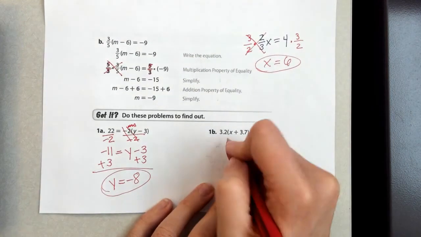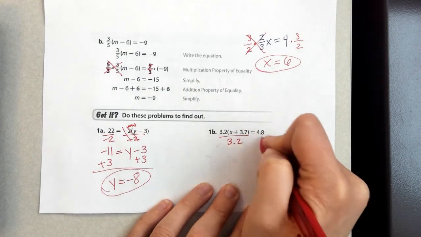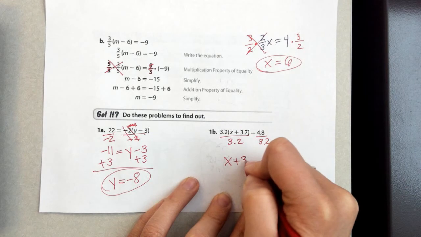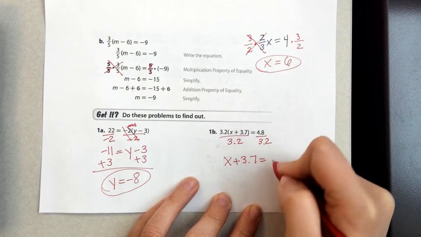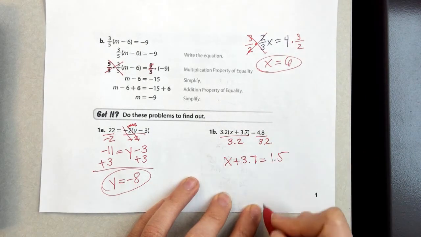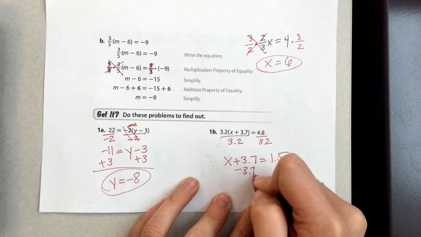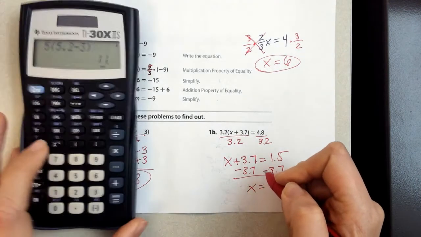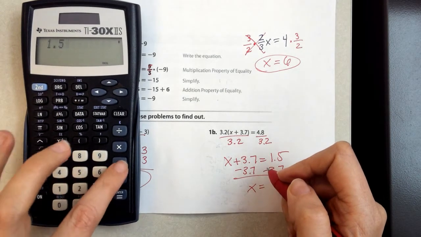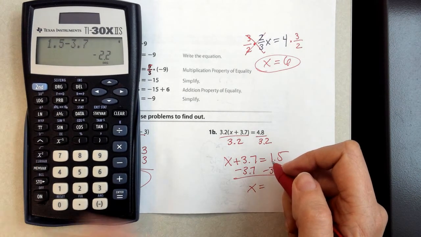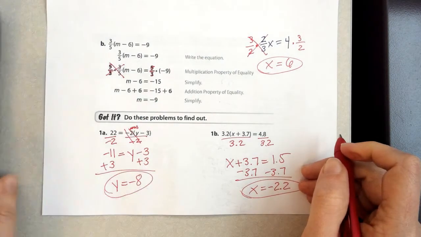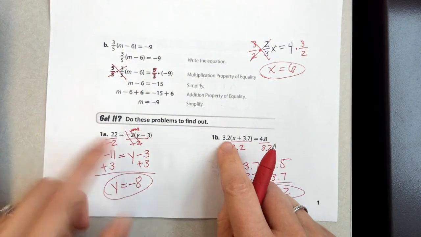Same thing on this one. Divide by 3.2, divide by 3.2. That gives me x plus 3.7 is equal to 1.5. I would subtract 3.7 on both sides and find that x is equal to -2.2. And again, remember, if the number out front is a fraction, we would multiply by the reciprocal.